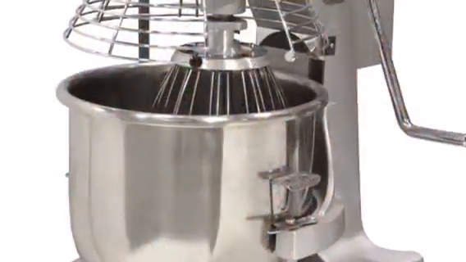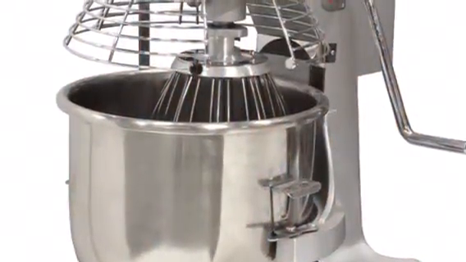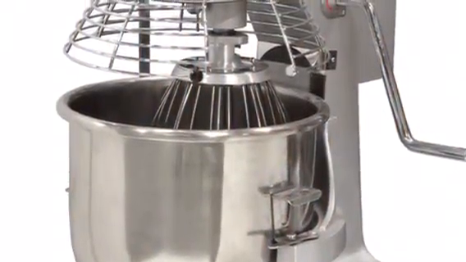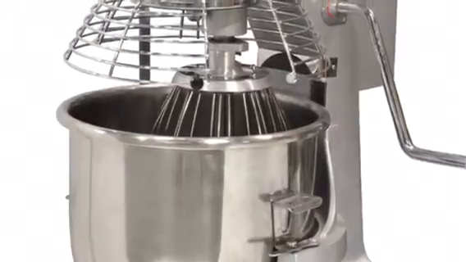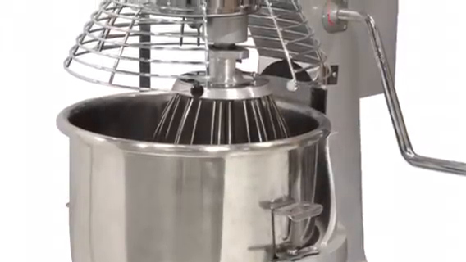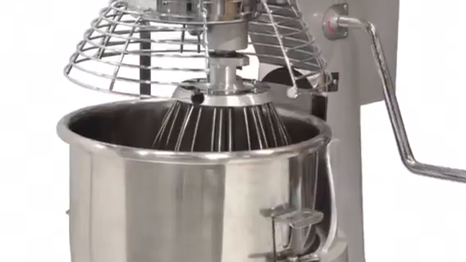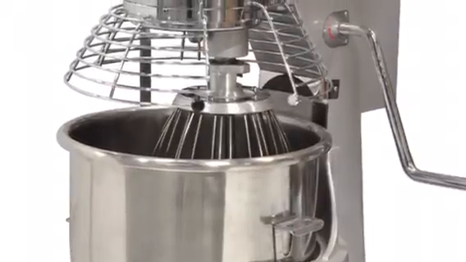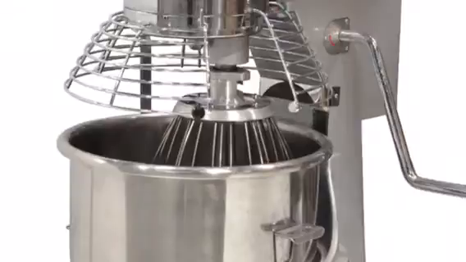After scaling out all of your ingredients, you first add the water to the mixer, then the dry ingredients, and then you add the yeast, and then the butter on top. You start mixing on first speed. After it's all incorporated, you take it out of the mixer.